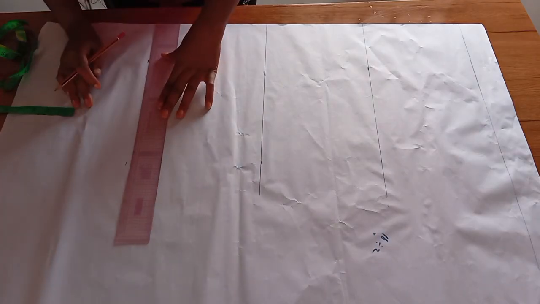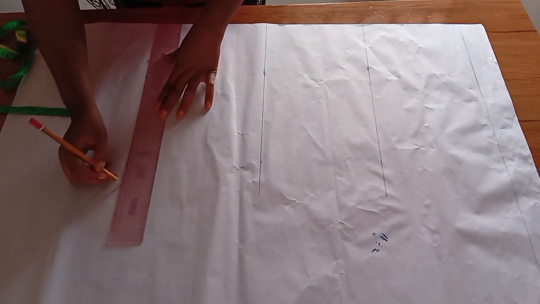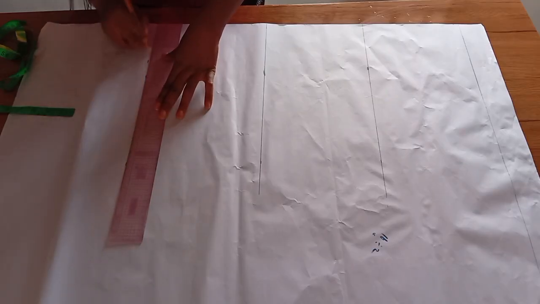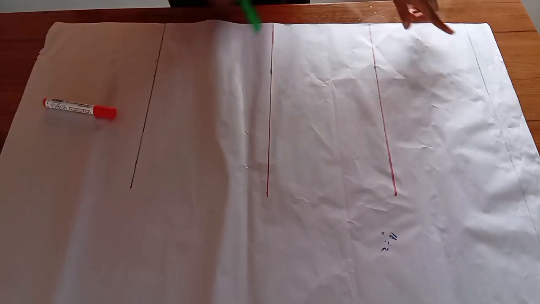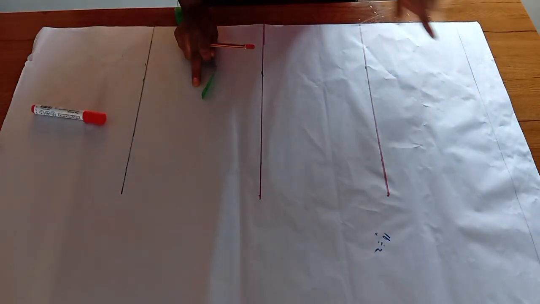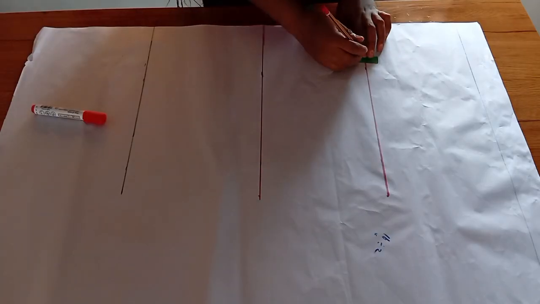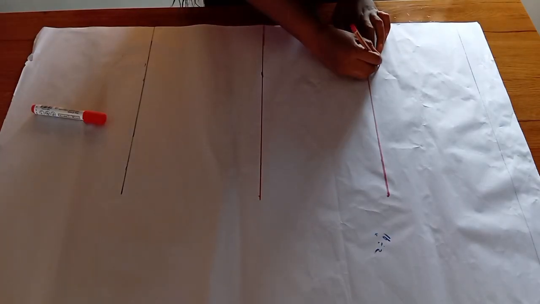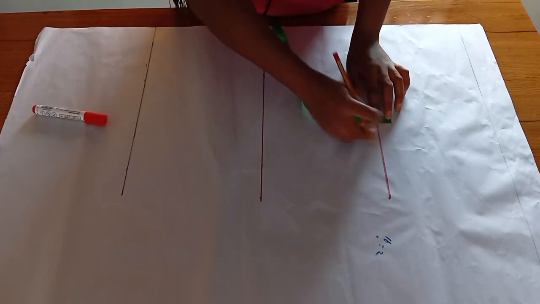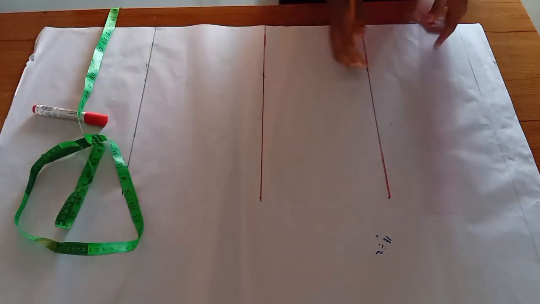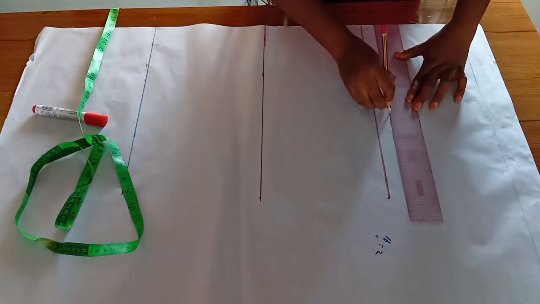The reason why we are drafting the back first is because we'll be needing the back neck measurement to draft the front. So the next thing that I'll be marking right now is my chest line measurement. I'll come up by 1 inch, and that's going to give me my chest line measurement. You can call it across chest.